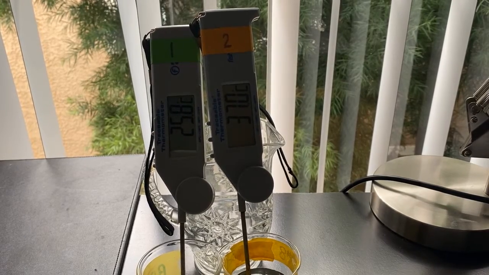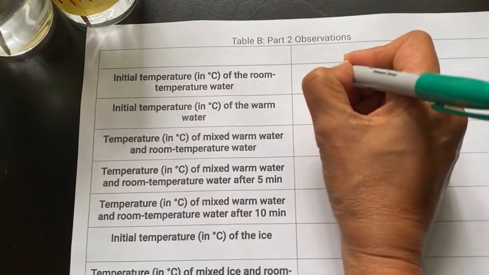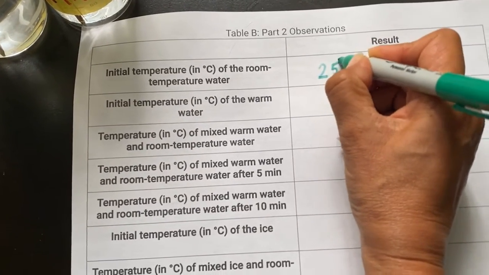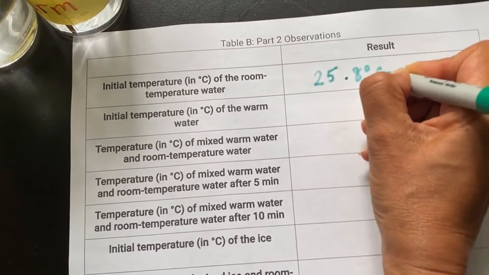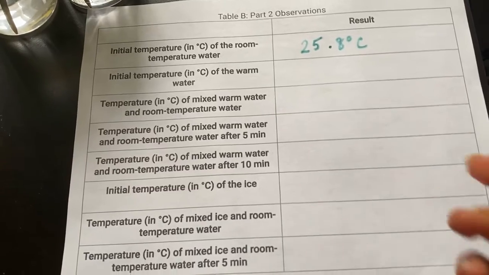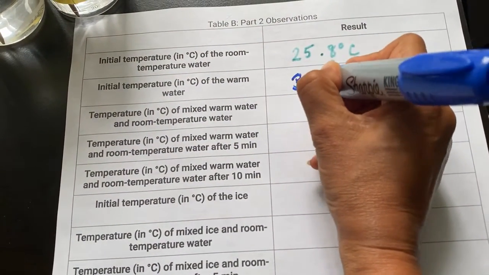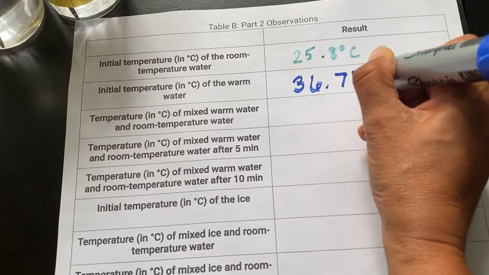The room temperature water is at 25.8 degrees. The warm water, 36.7 degrees.